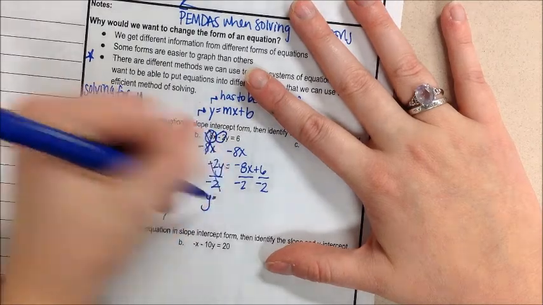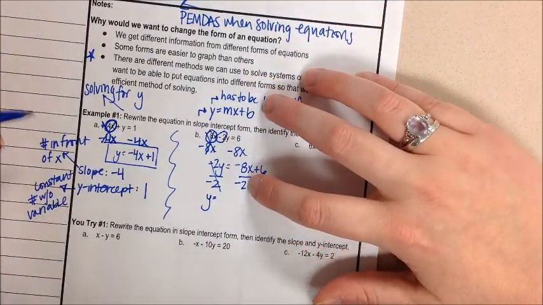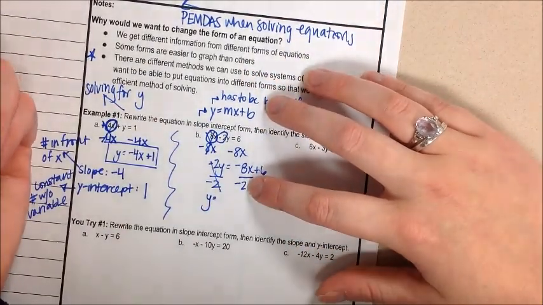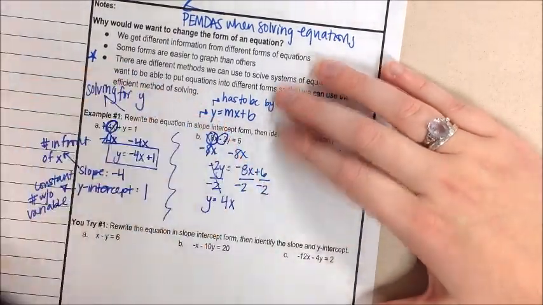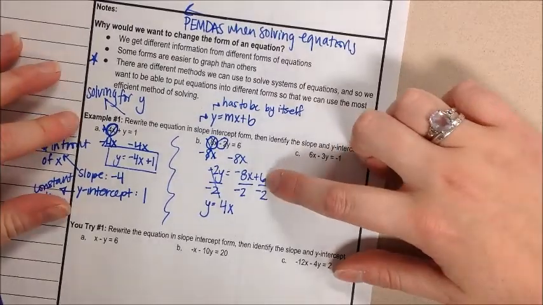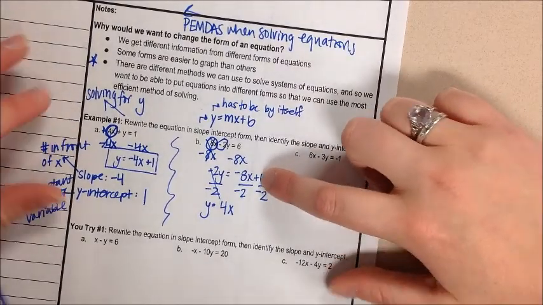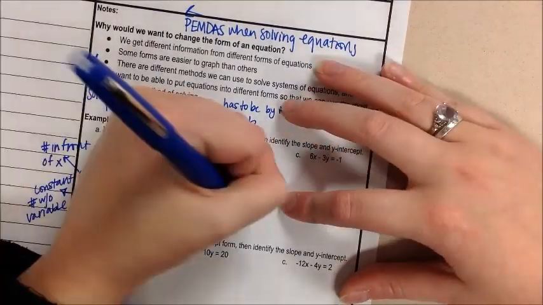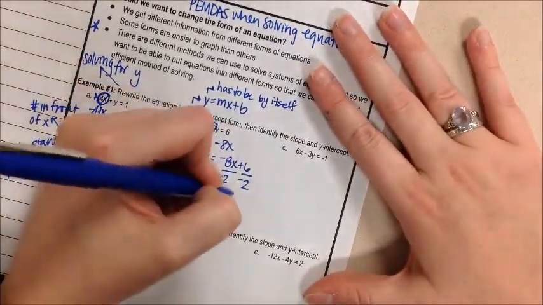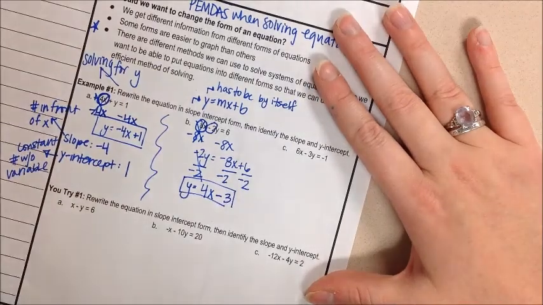Okay? So then I have y equals, well, a negative divided by a negative gives me a positive, so I know it's going to be positive. And 8 divided by 2 is 4. So then I still have my x. Okay? And then 6 divided by a negative 2. Well, a positive divided by a negative gives me a negative. And then 6 divided by 2 is 3. Okay, so there would be my slope-intercept form.